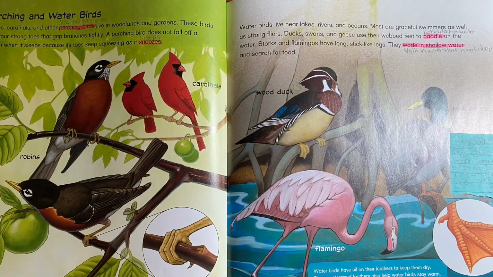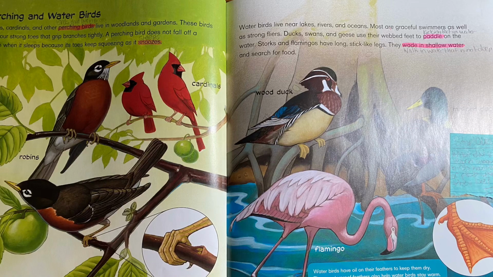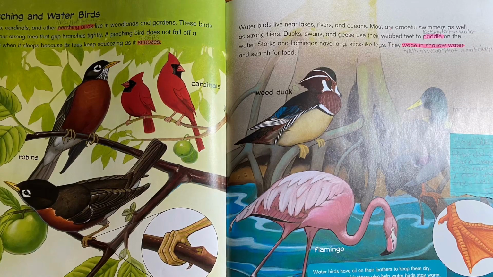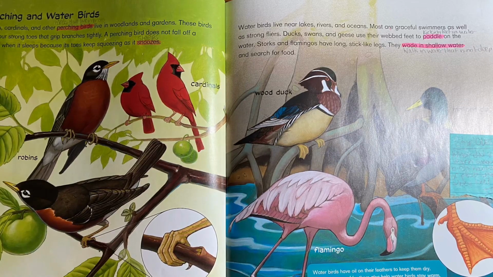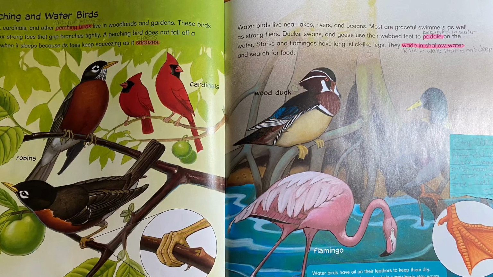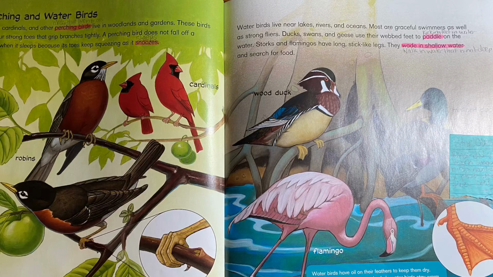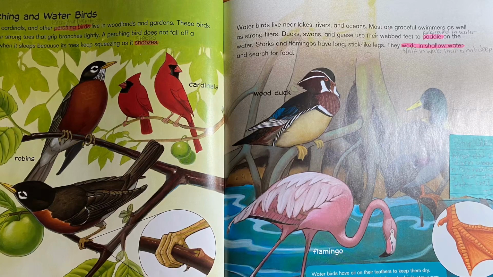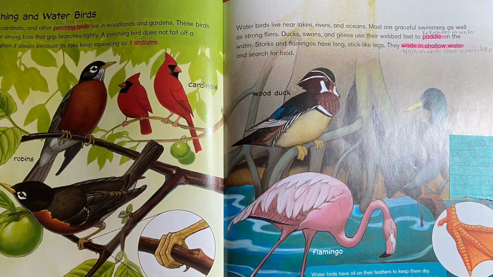Perching and water birds. Robins, cardinals, which are the redbirds, and other perching birds live in woodlands and gardens. These birds have 4 strong toes that grip branches tightly. A perching bird does not fall off a branch when it sleeps because its toes keep squeezing as it snoozes.